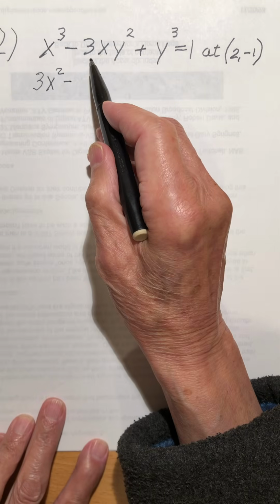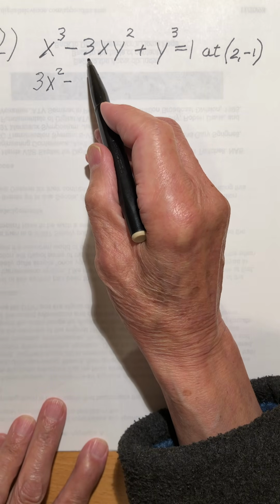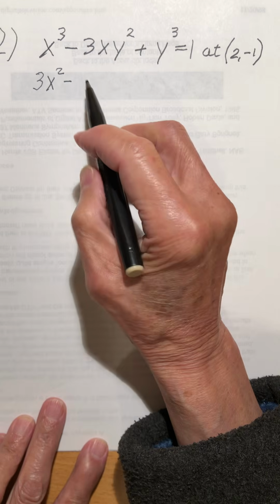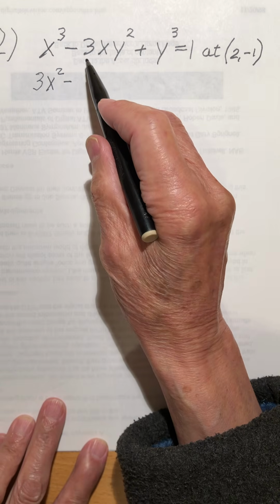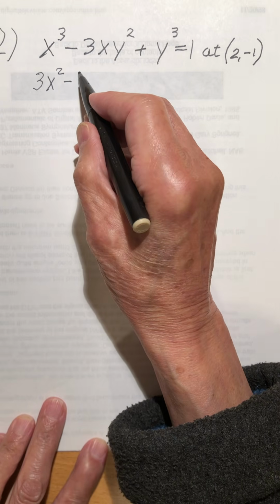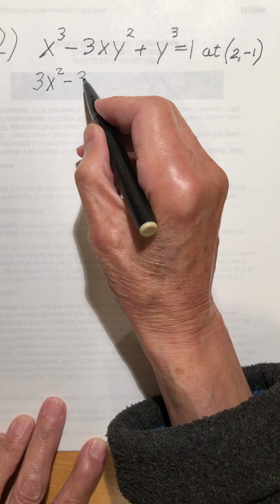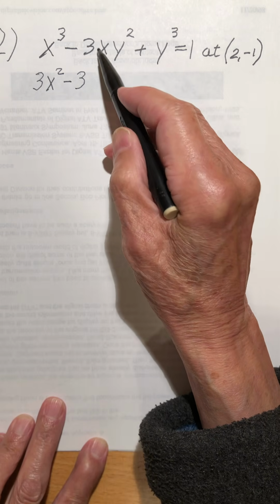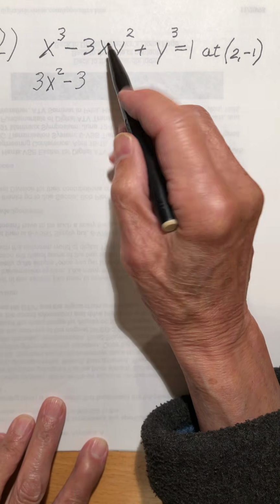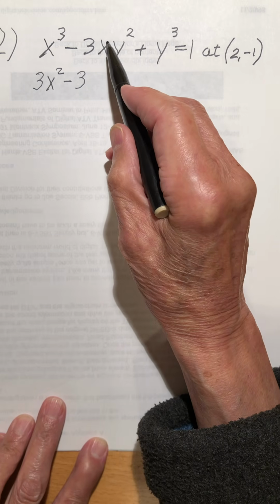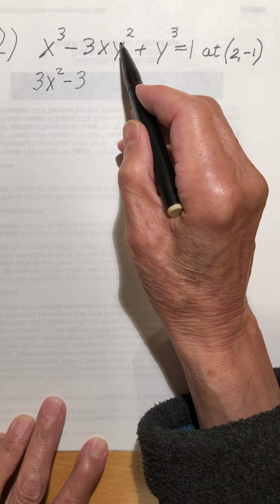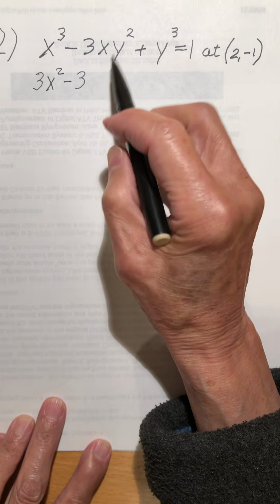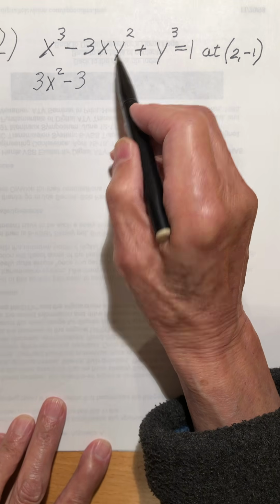Notice, the 3 is a constant multiple, so I use the constant multiple rule. I just copy the constant 3, and I do the derivative of this part. This part is this function times this function, so this is a product rule, uv.